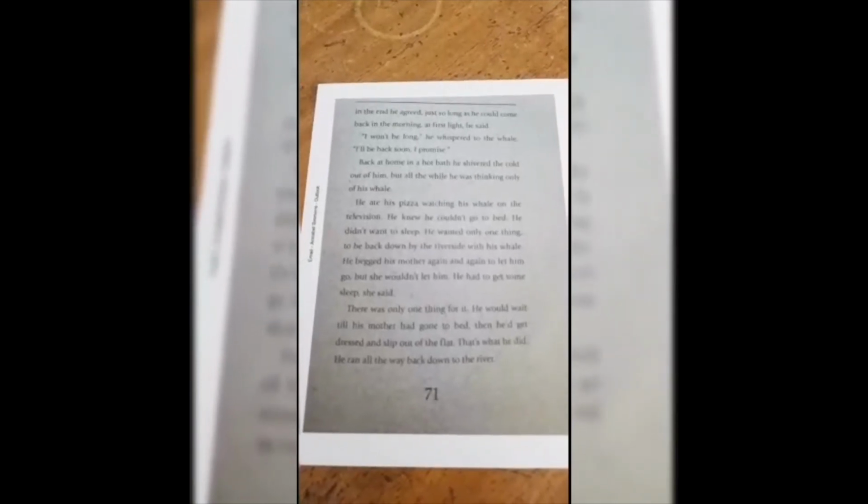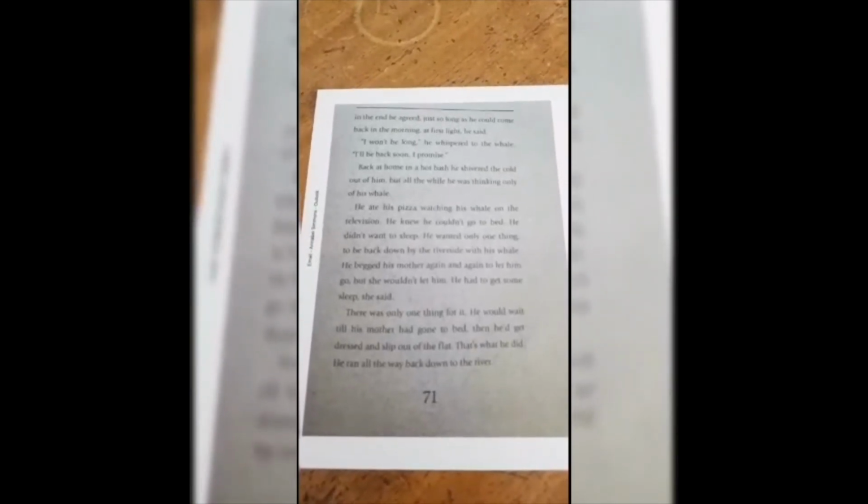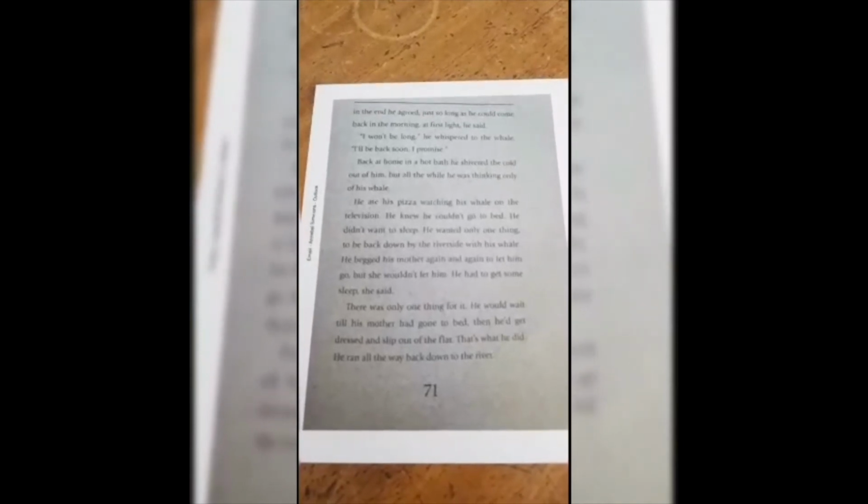There was only one thing for it. He would wait till his mother had gone to bed, then he'd get dressed and slip out of the flat. That's what he did. He ran all the way back down to the river.